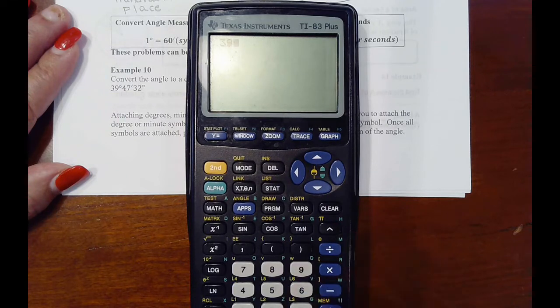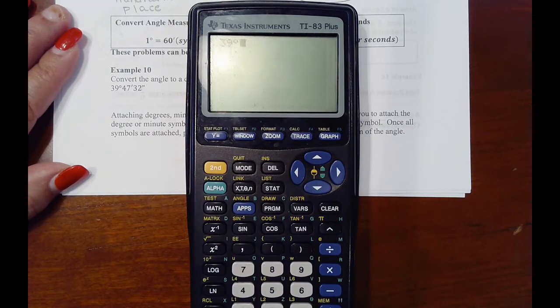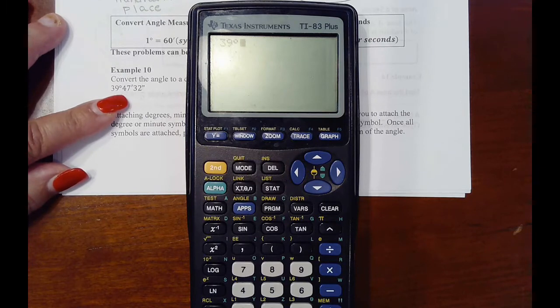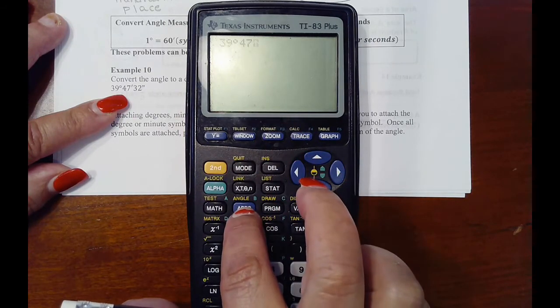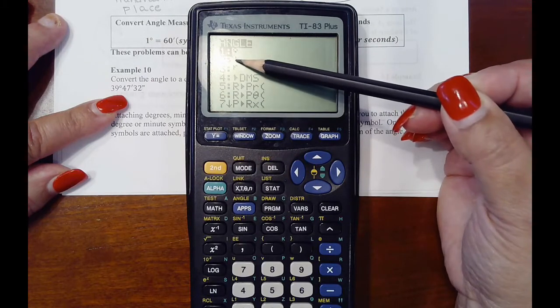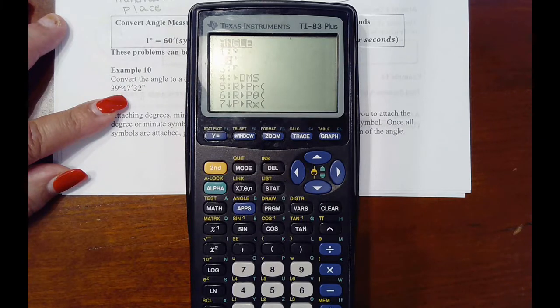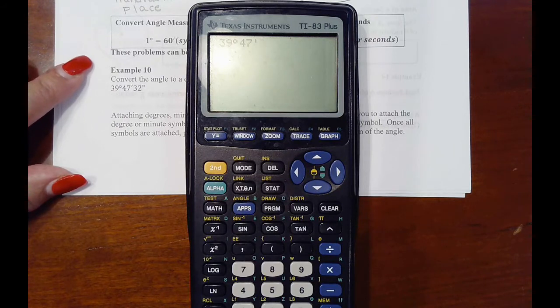Okay, so we want 39. We want to attach a degree symbol, so we're going to go second angle and pick option 1. Then we're going to go 47, again to second angle. Notice that when I press second angle, an angle is just, in the second column, 4 keys down, this is where you grab the degree symbol as well as the minute symbol. The minute symbol is option 2. So arrow down to option 2, press enter. Now you've pasted a minute symbol to the 47.